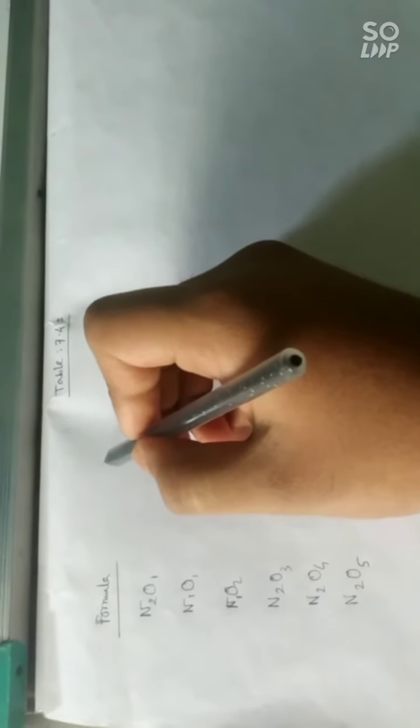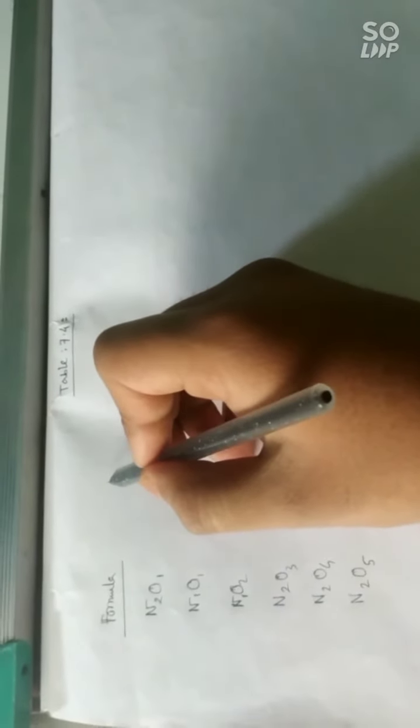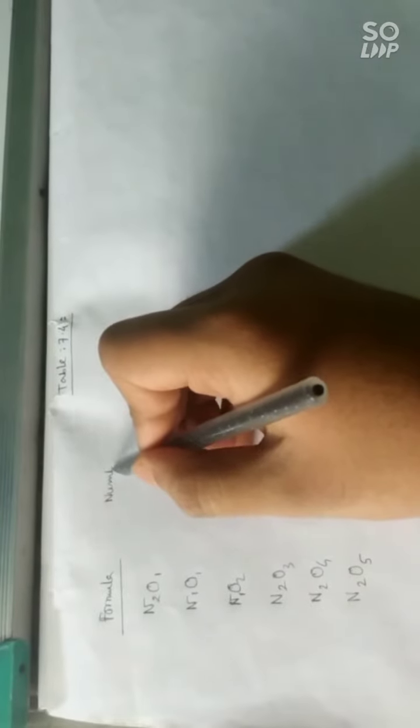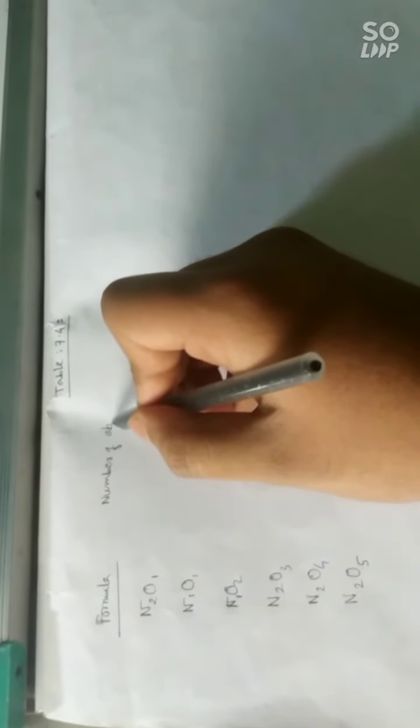Next, I will find out the number of atoms.